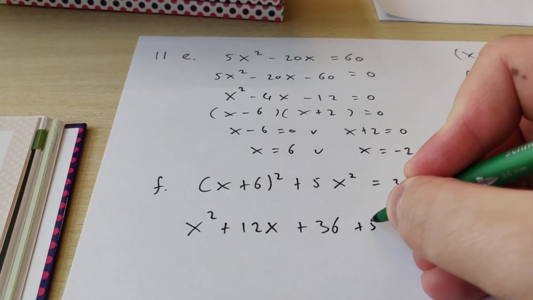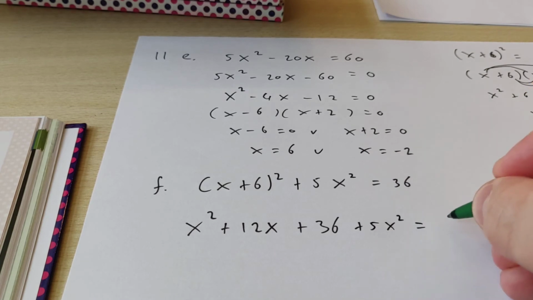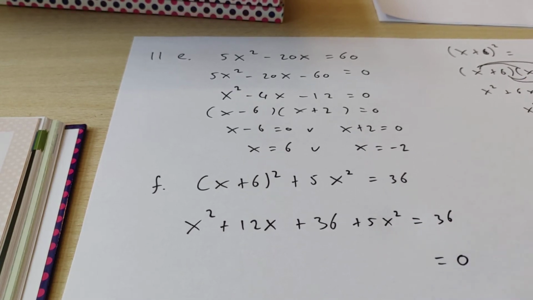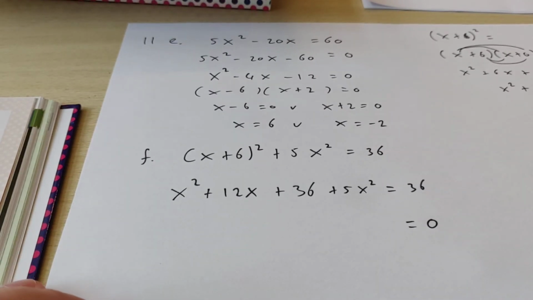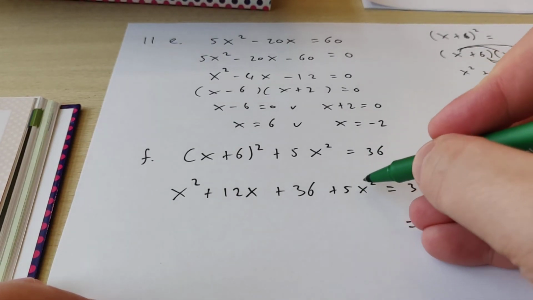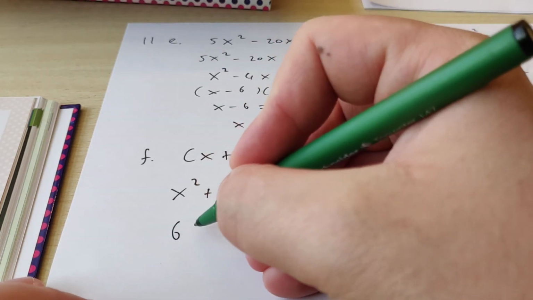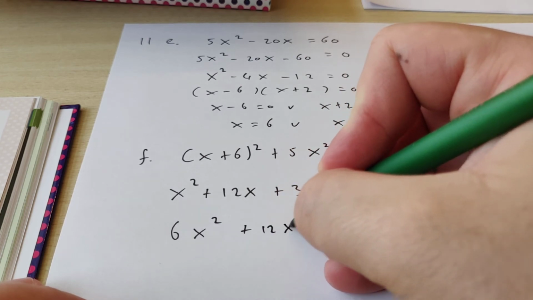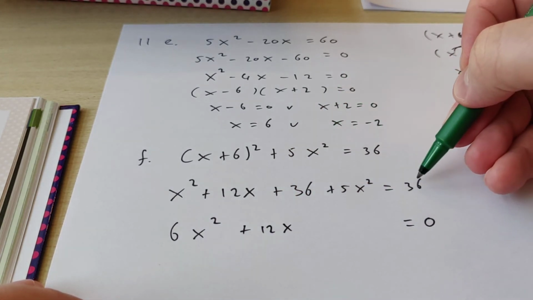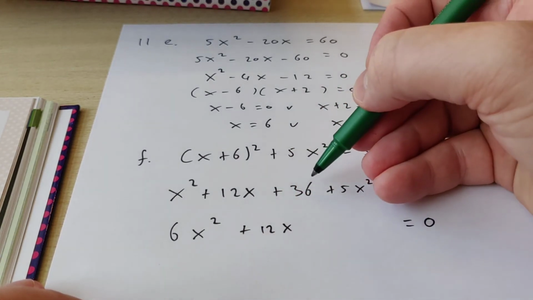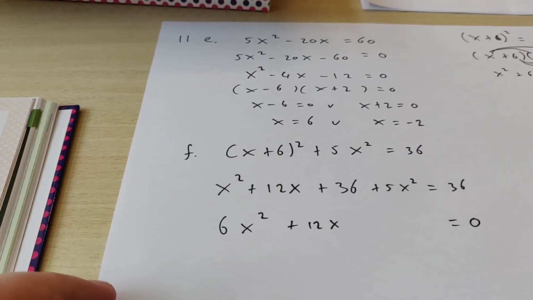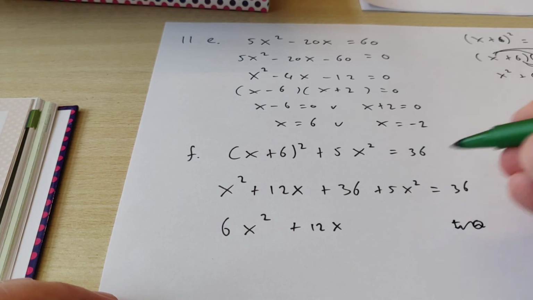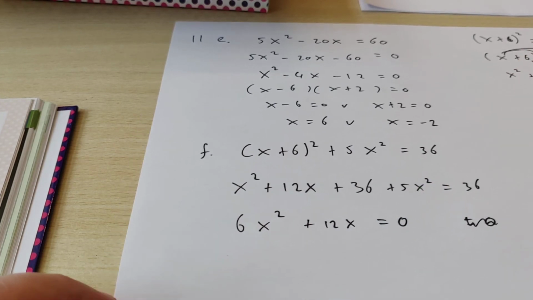It also says plus 5x squared, and it says equals 36. Now the next thing I want to do is I want to have an equals 0 there, and also I want to simplify it a little bit. I want to add this to that, so you have 6x squared. Then we have 12x, and then we have 36 here, but I'm going to remove this 36 also there, so that means it's gone. So we just have 6x squared plus 12x equals 0. So let's write this down over there. That looks a bit better.